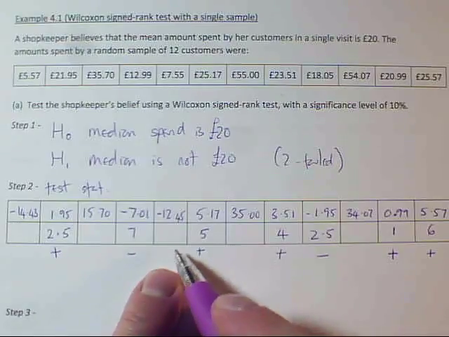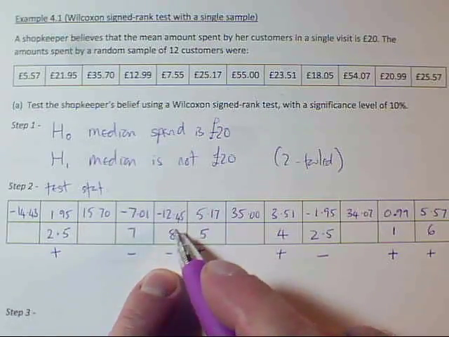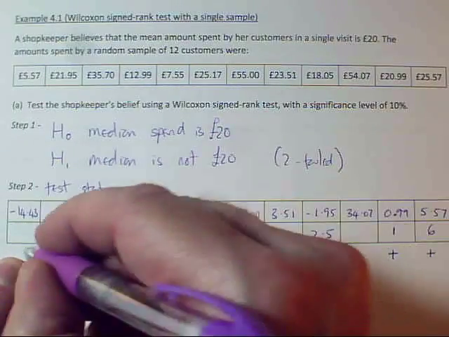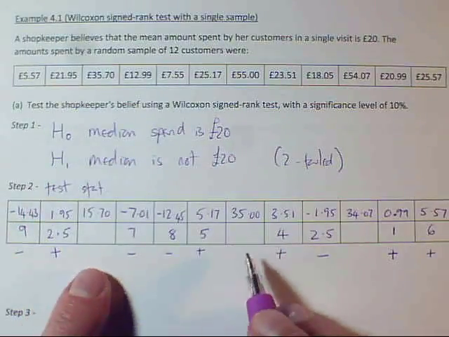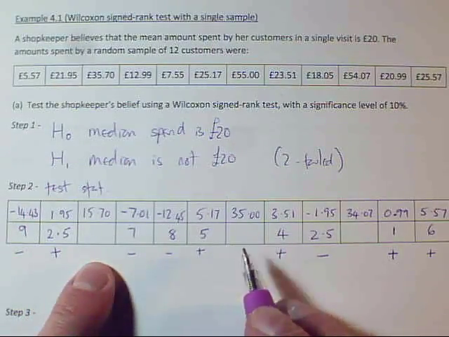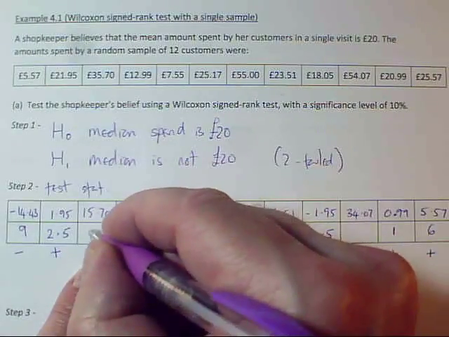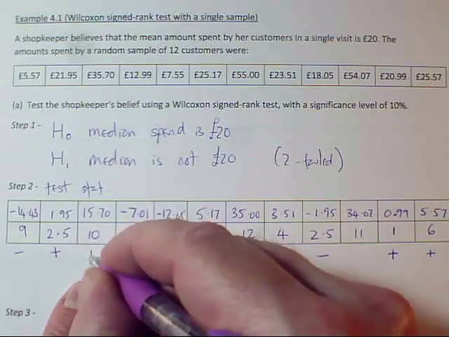And after £7, I've got a negative at rank 8, 24. And then the next biggest one is another negative, and that's rank 9. And then all of the remaining ones are going to be rank 10, 11 and 12, but all of those are positive ranks.